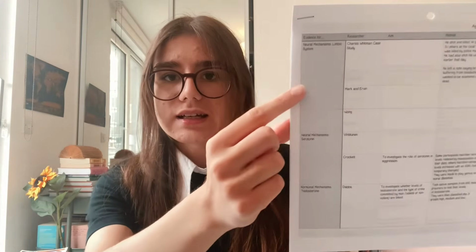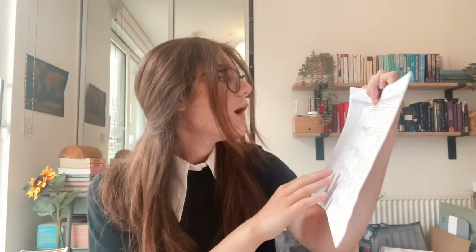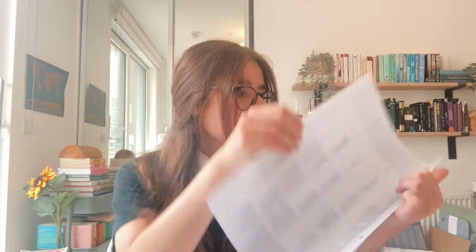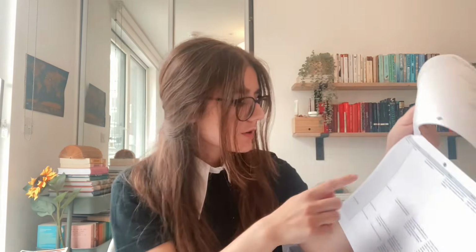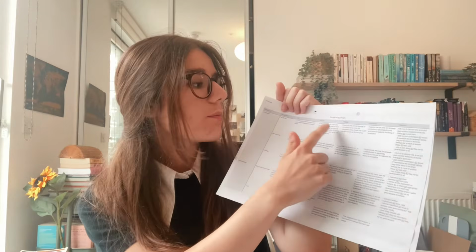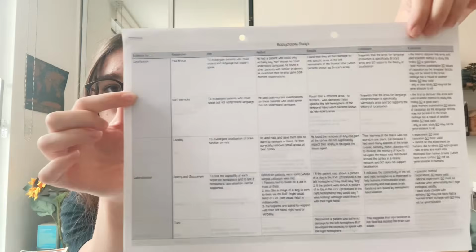Basically, down the side I have the spec points. I'll use biopsychology because that's the universal topic, but I would have localization, lateralization, circadian rhythms, ultradian rhythms, all the different spec point topics. Then I'd have the researcher's name here. Then I would have the aim, method, results, conclusion, evaluation. So that's what they looked like.